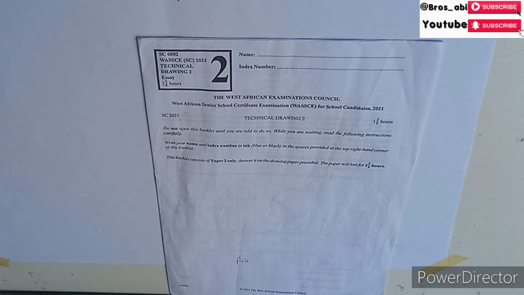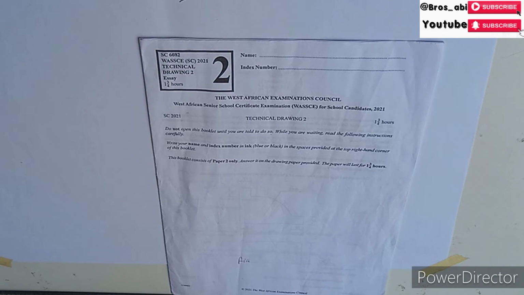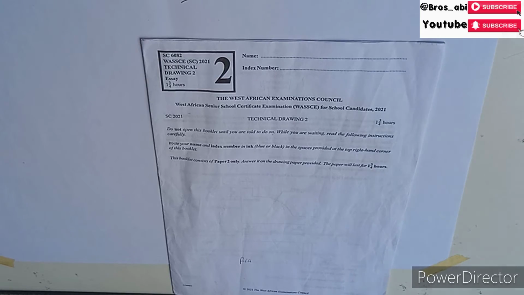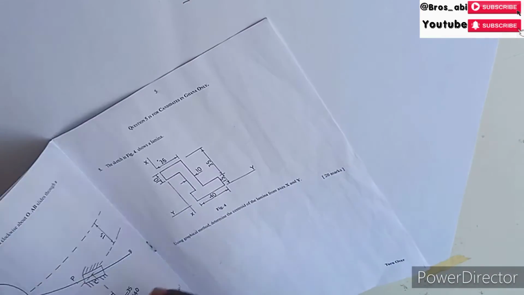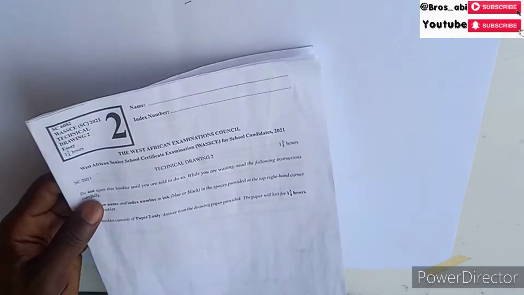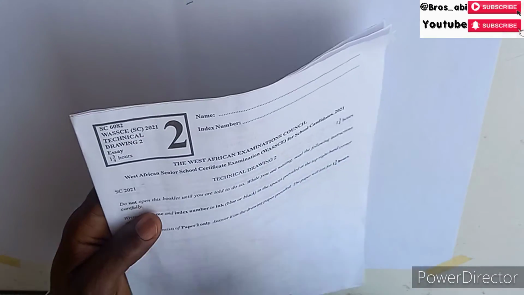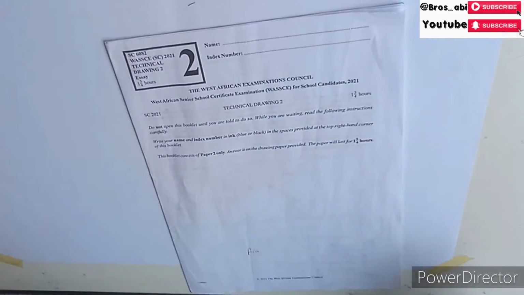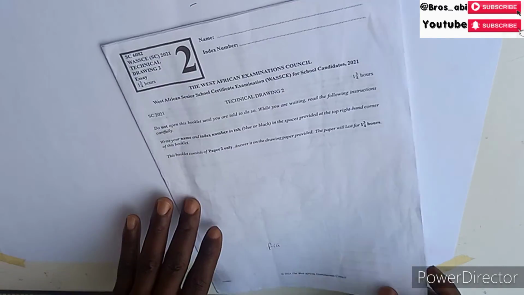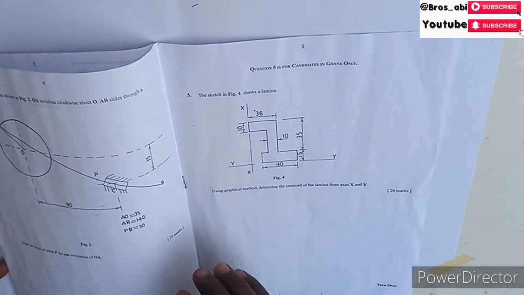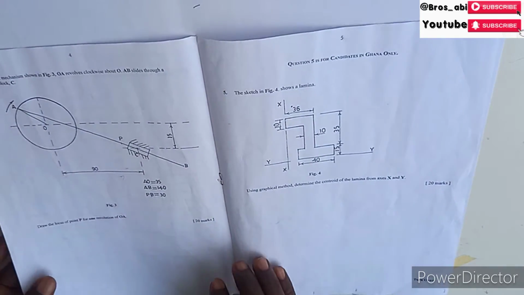All right. Let's look at question number 4 for 2021 technical drawing 2. This is WAEC 2021. Let's look at question 4.